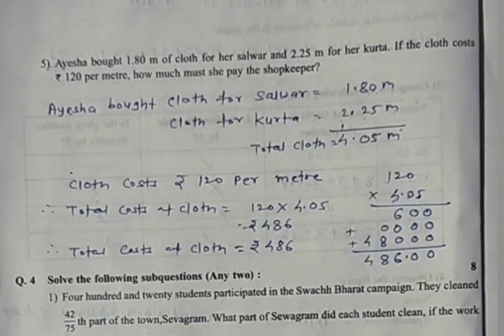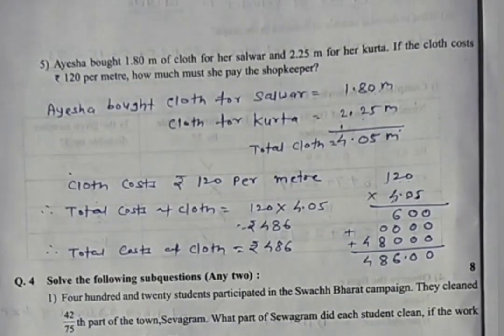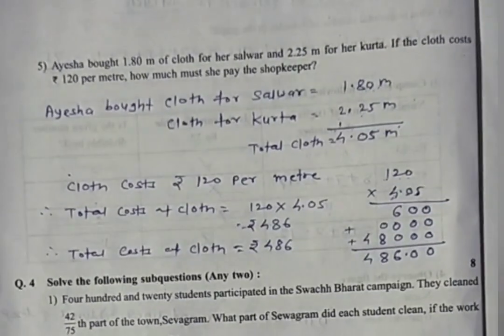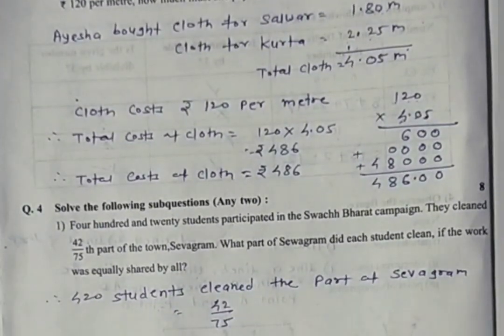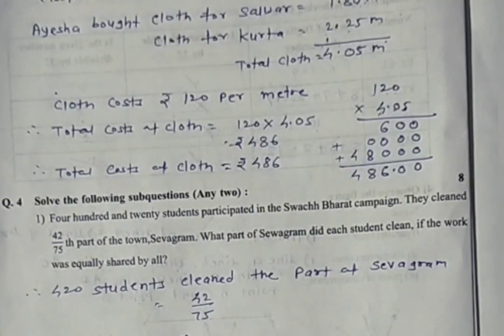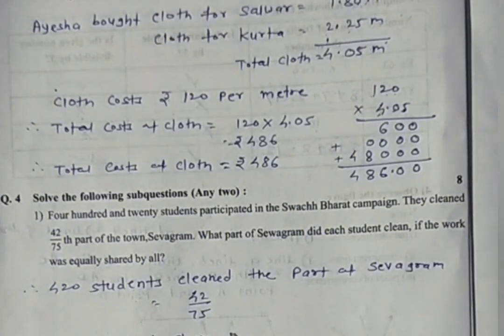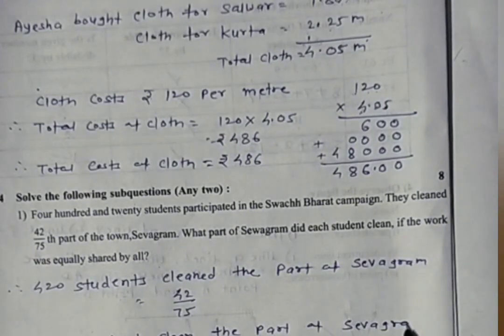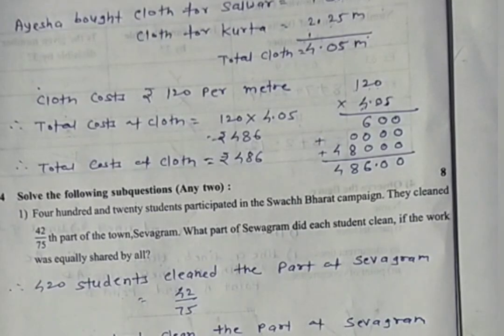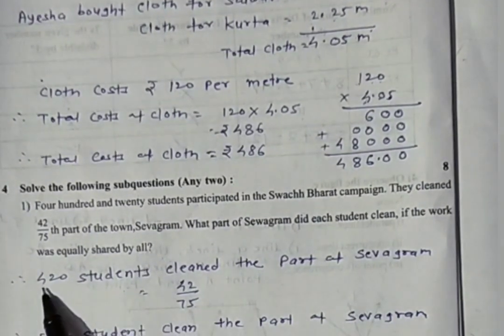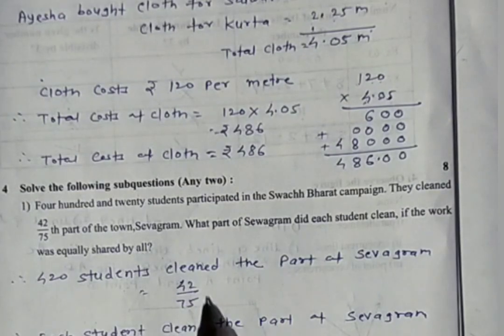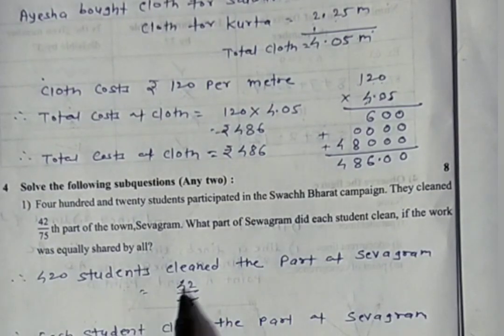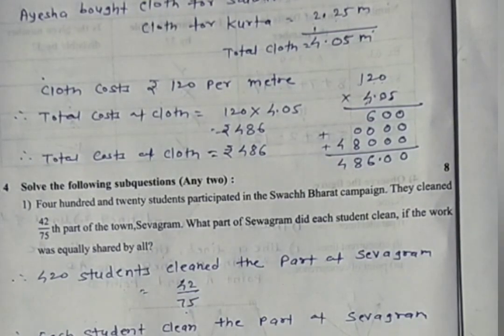Then each student cleans the part of Sevagram equal to the total part cleaned, 42 upon 75, divided by 420.